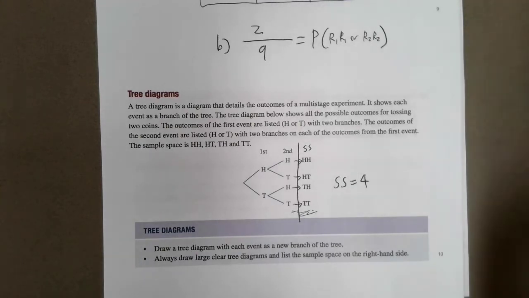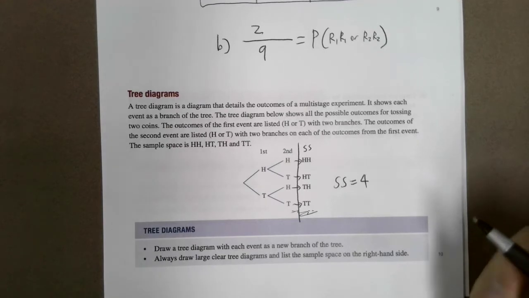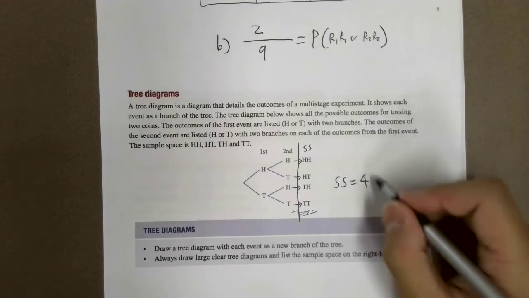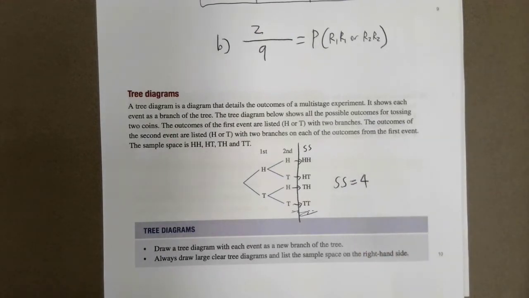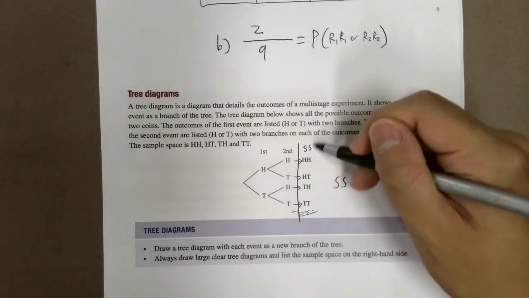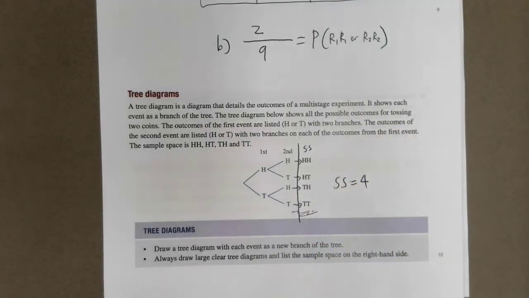Now you don't explicitly need to write these sample space equals whatever, but the reason I do it is because when I'm creating a fraction out of my probabilities, this is always the number that's going to be at the bottom. Alright, so how we draw our tree diagram is we draw a diagram with each event as a new branch of the tree. And we always draw large tree diagrams and list the sample space on the right hand side. See how this sample space is listed here? Alright, so we could have gotten a heads heads, or a heads tails, or a tails heads, or a tails tails, like so.